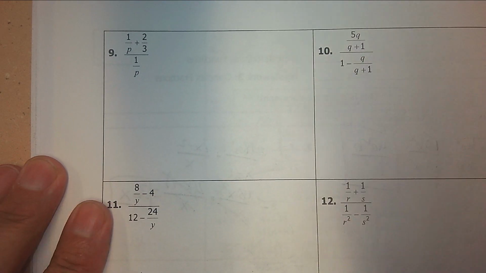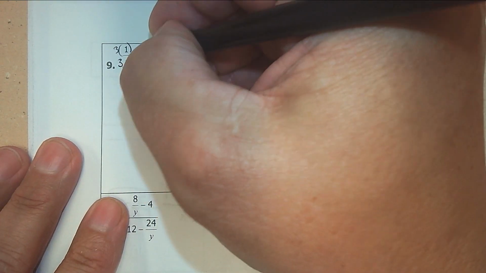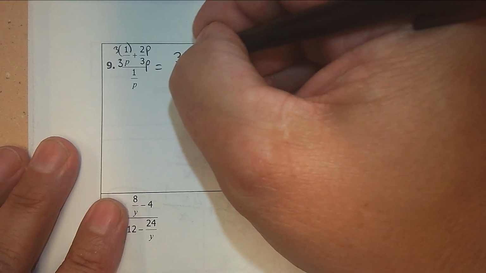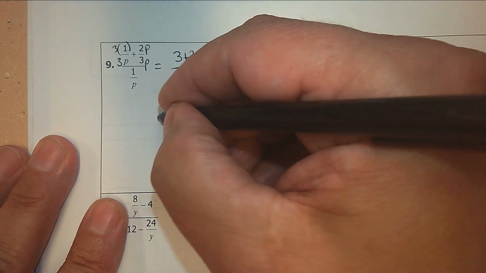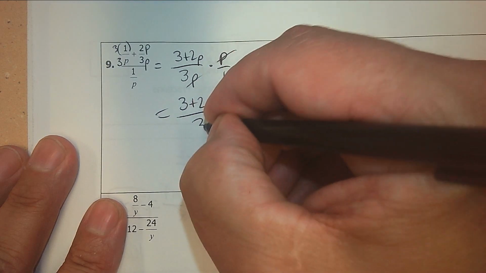All right, number 9. Step 1, we need common denominators, so we're going to multiply top and bottom times 3 and top and bottom times p. So when I combine this together, I got 3 plus 2p over 3p, and then the reciprocal. So the p's strike out, so I'm left with 3 plus 2p over 3. Done.